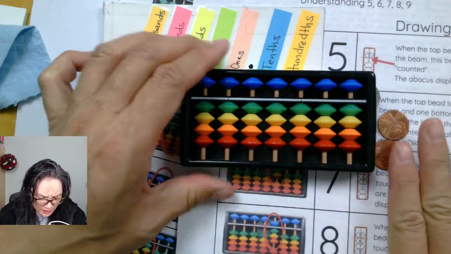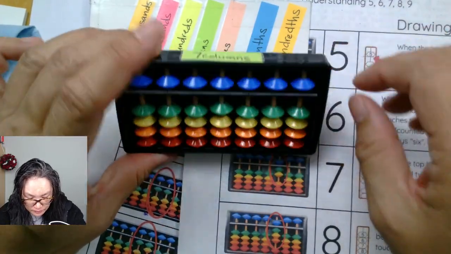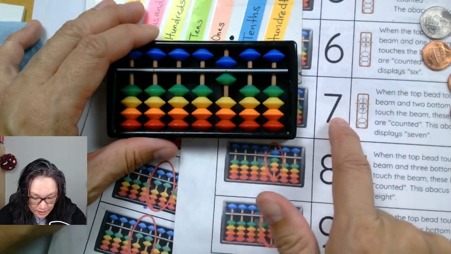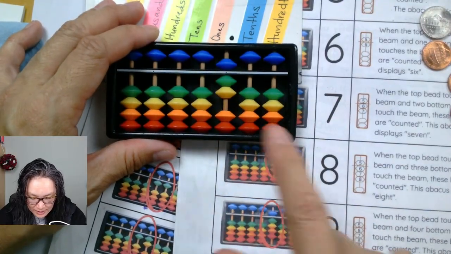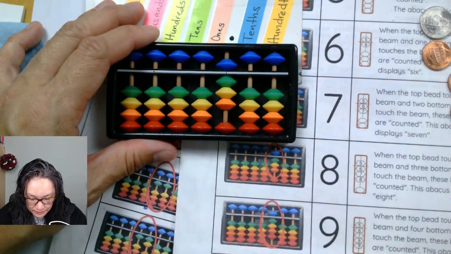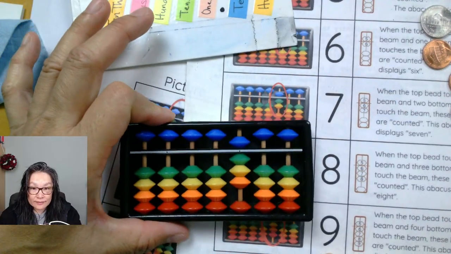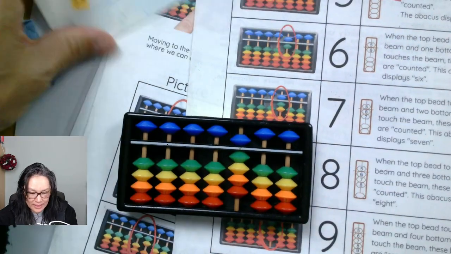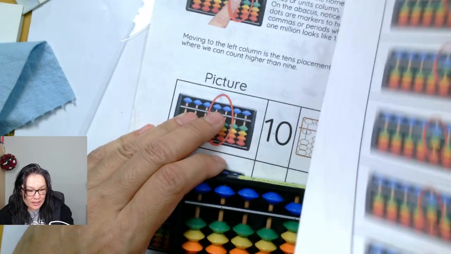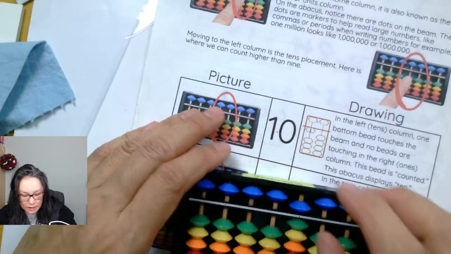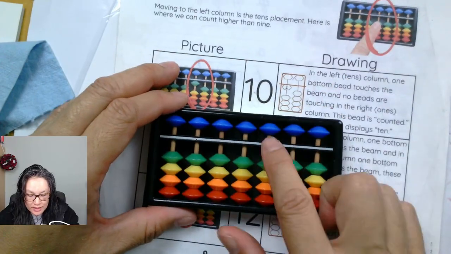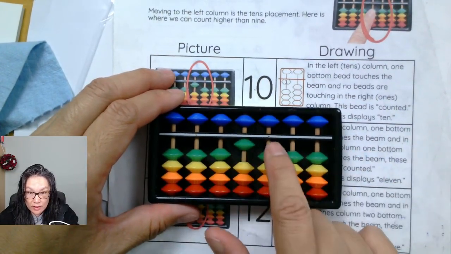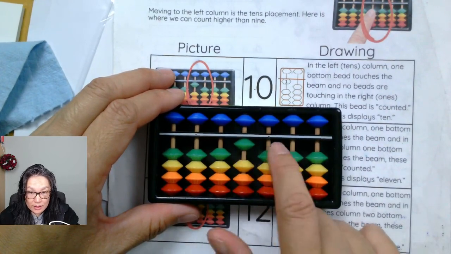Let me know if you have any questions. 6, and then we have 7. This is 8, and then this is 9. 9 looks like that. Well, you might be asking, what happens to 10? 10 is exactly the way we write it. 10 is a 0 and a 1, and that's what it looks like.